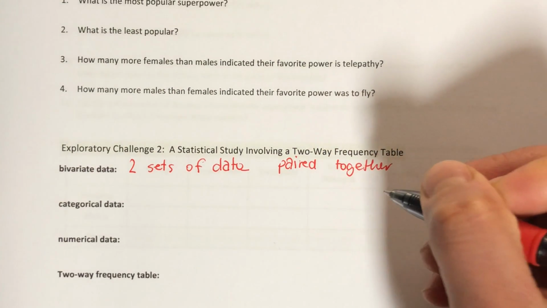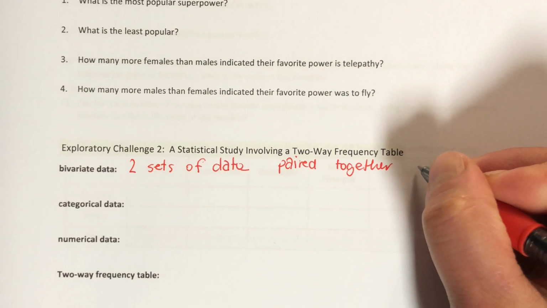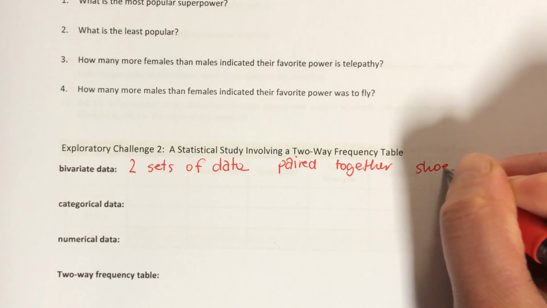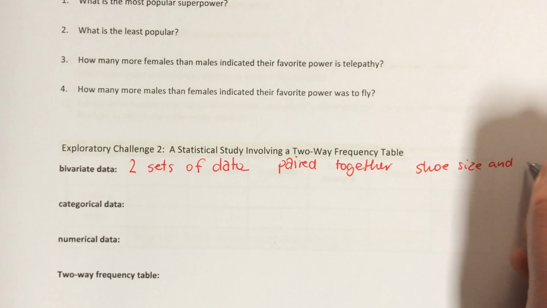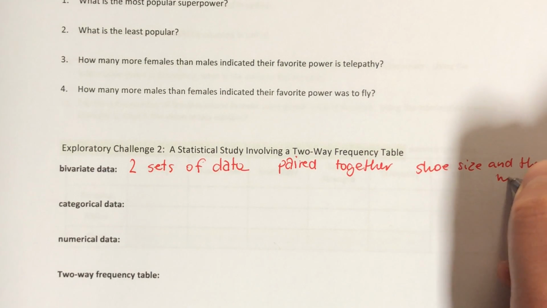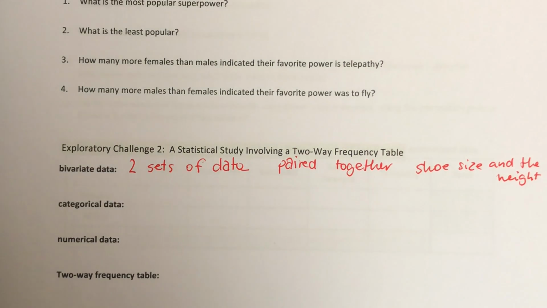If you want a quick example, say a person's shoe size and the height. All right, so we have two sets of data that are paired together.